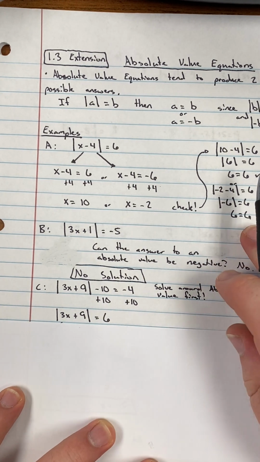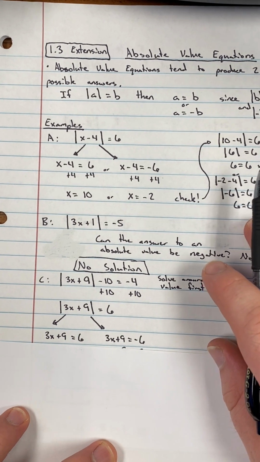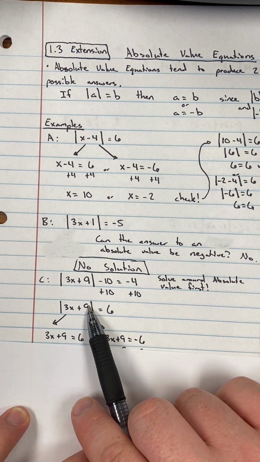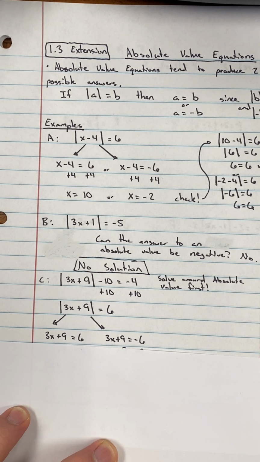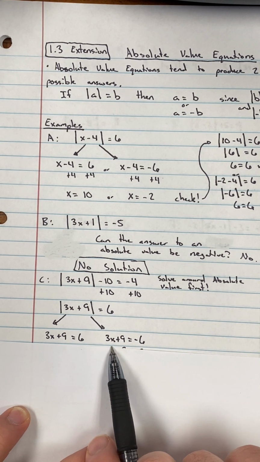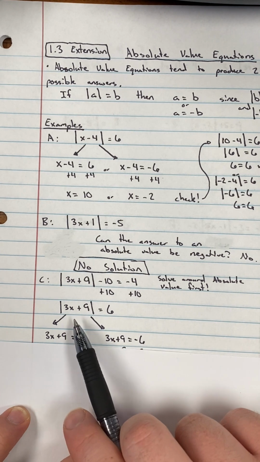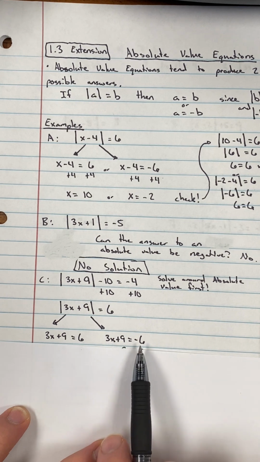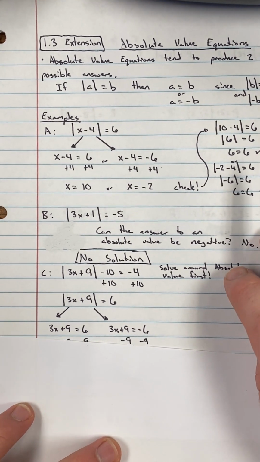All right, so let's go ahead and split this problem up. Our first path is very straightforward: 3x plus 9 should be equal to positive 6. But then let's talk about the darker path, or the negative path, where 3x plus 9 could actually end up being negative 6, and then when I take the absolute value, it makes a positive 6. So that's my two possibilities, okay? Now let's solve for both.